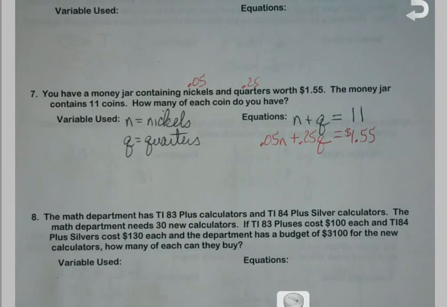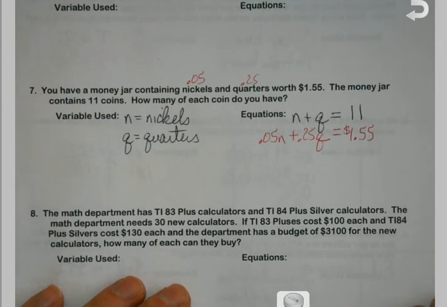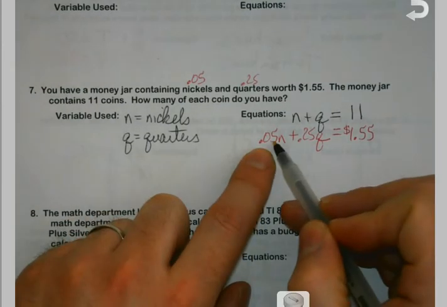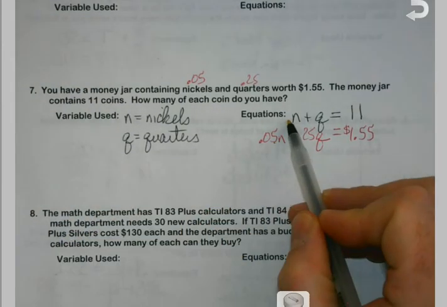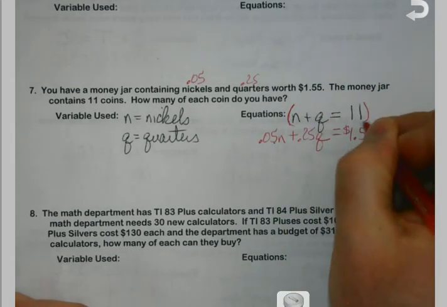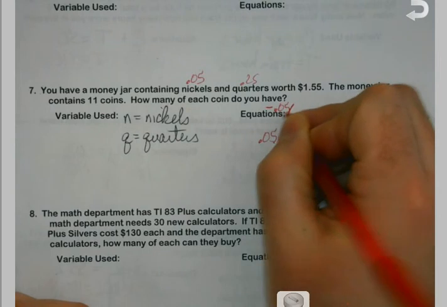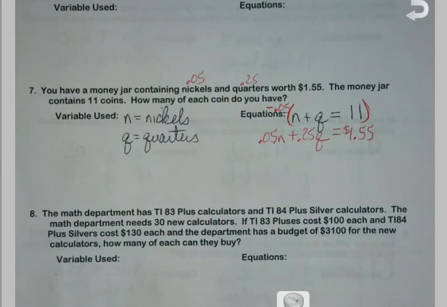This is a new one for us. We got decimals in places. No big deal, though. We're going to do just like we did up on number 5. If this is 0.05, I want this to be negative 0.05. So I'm going to take this top equation, and this is what we got the calculators for. I'm going to multiply by negative 0.05.